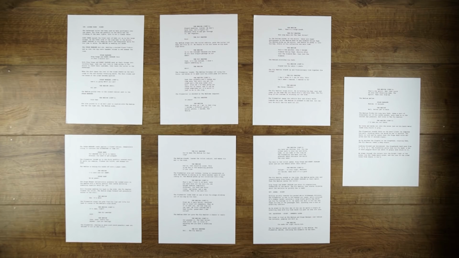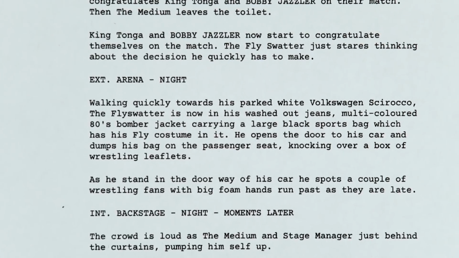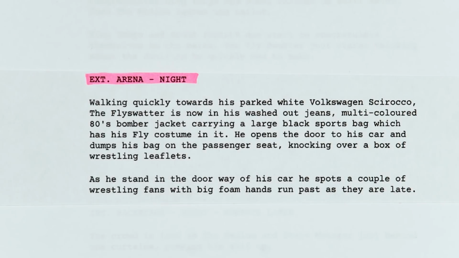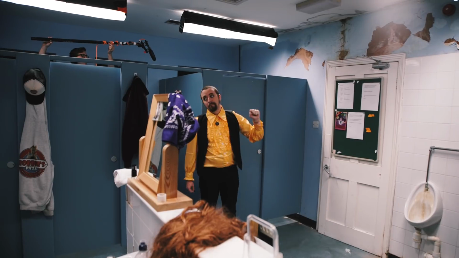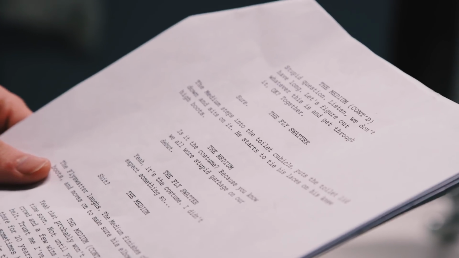Once your script is complete, go through and break it down. Make a list of all of the locations you need. In fact, make a list of everything you need to make your film. We made a video about breaking down your script, which goes into more detail if you want to check it out after this one. Now you've written down all of the locations, work out how you need each location to look and how much access you need at that location.